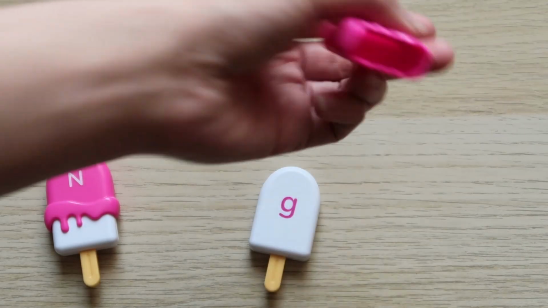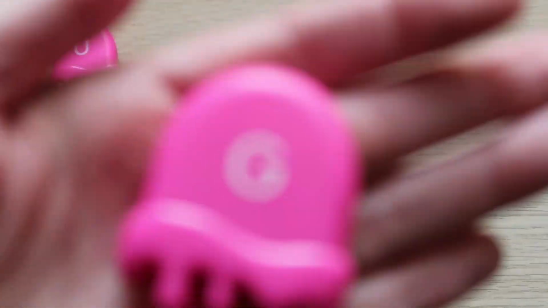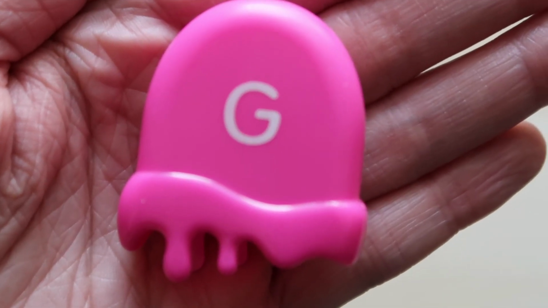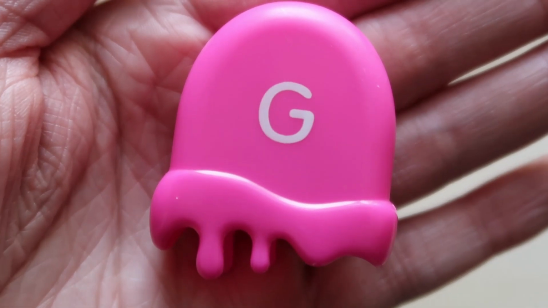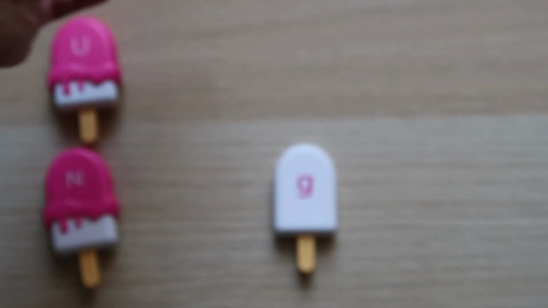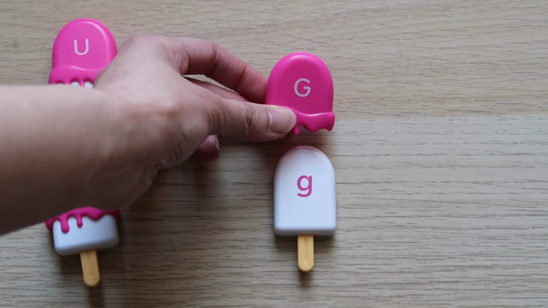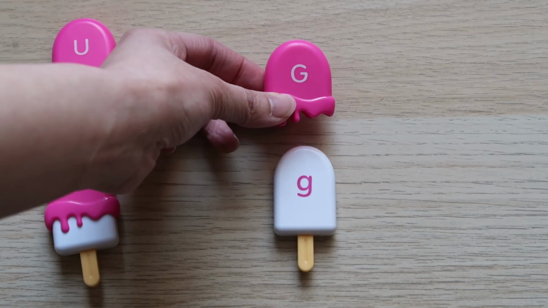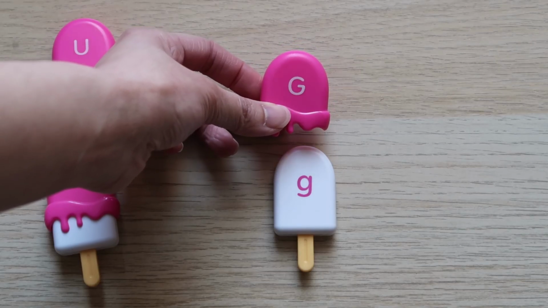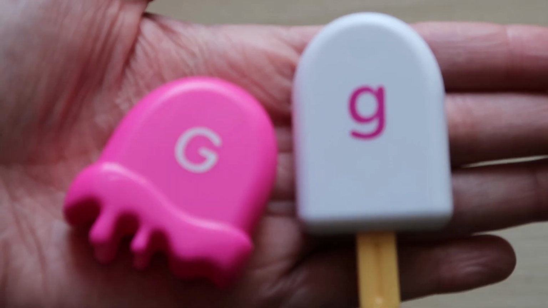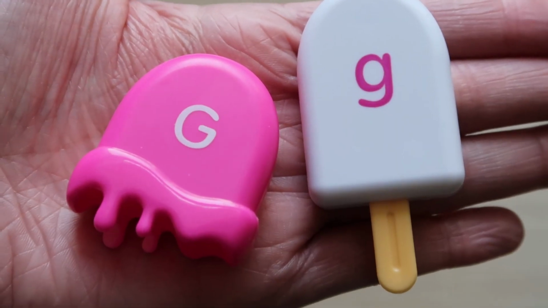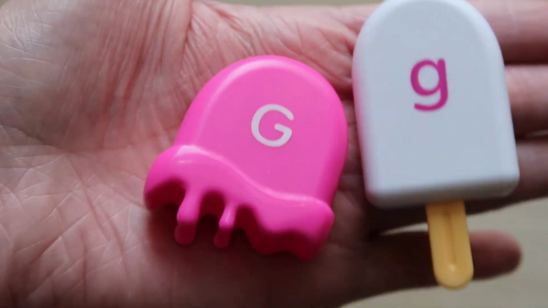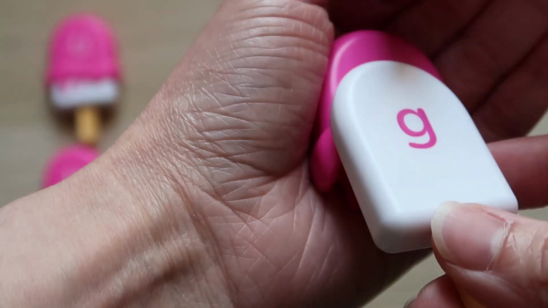Let's take a look at our last letter. This is the uppercase letter G. Let's look for the lowercase g. We have 1 more bar right here. Let's see if that has the lowercase letter g. It is. It's a lowercase letter g. We found the last pair. We have an uppercase letter G and a lowercase letter g. Let's go ahead and put them together.